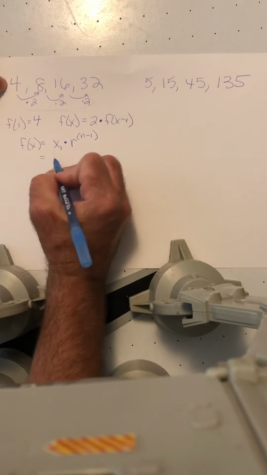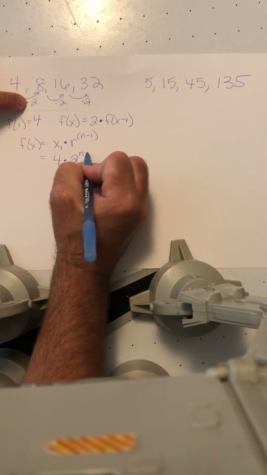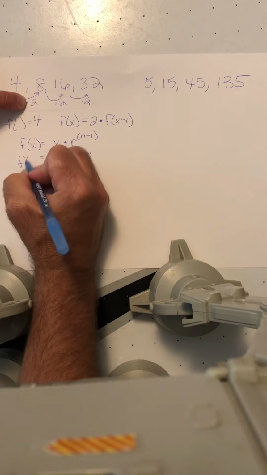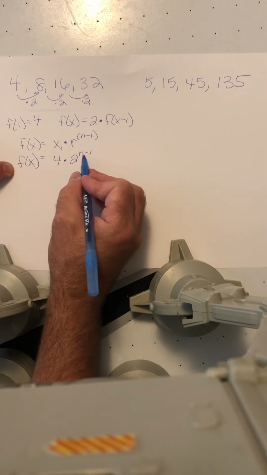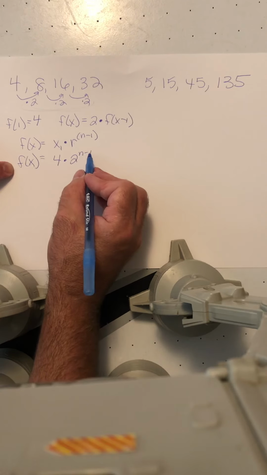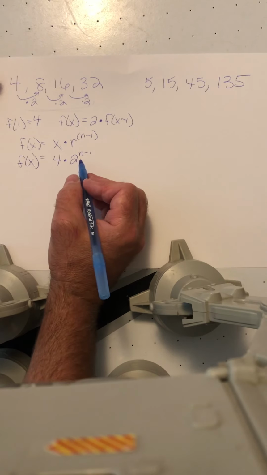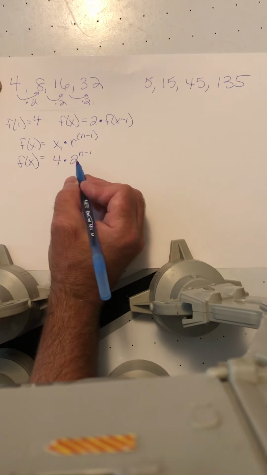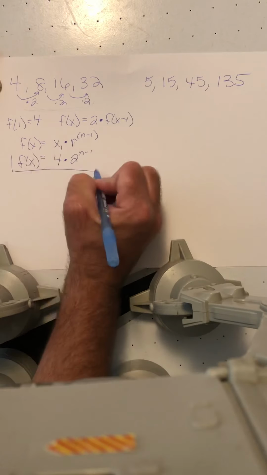So my first term is 4. My common ratio is 2, and it's always going to be n to the first power. So f of x equals 4 times 2 to the n minus 1. Now there is a way, we won't worry about it too much, if we use the 0th power or 0th term, the number prior to the 4 here, in which case we could express this a little bit differently, but this will suffice for now.